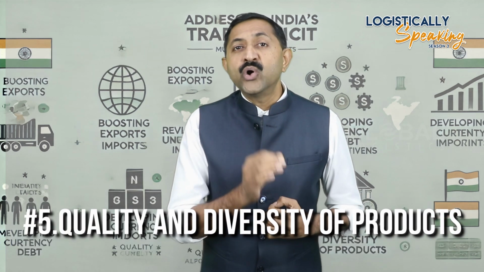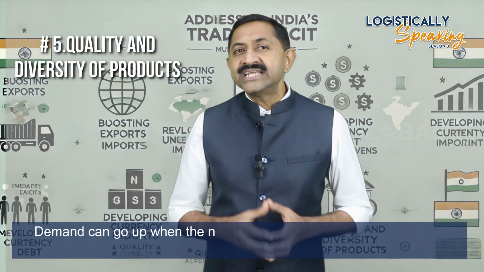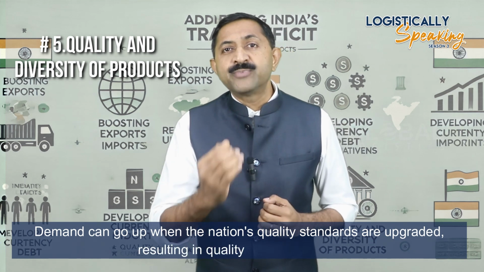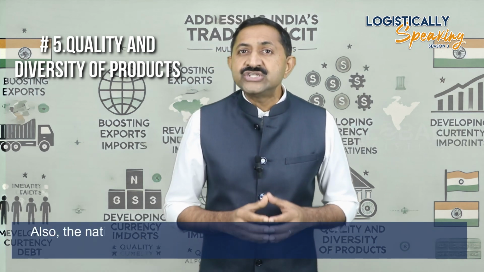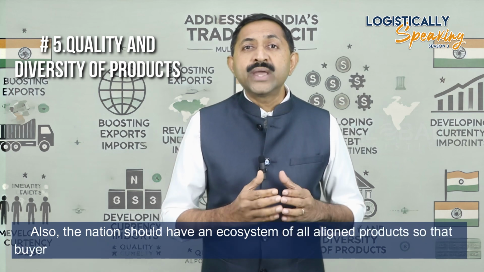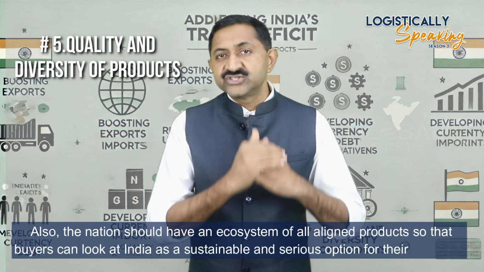Policies need to be implemented to stabilize the currency and manage external debt prudently. Number five, quality and diversity of products. Demand can go up when the nation's quality standards are upgraded, resulting in quality product output. Also, the nation should have an ecosystem of aligned products so that the buyers can look at India as a sustainable and serious option for their sourcing.